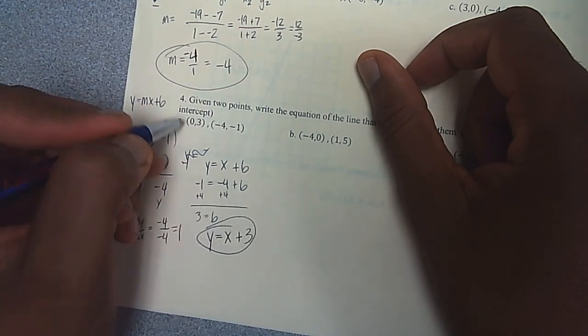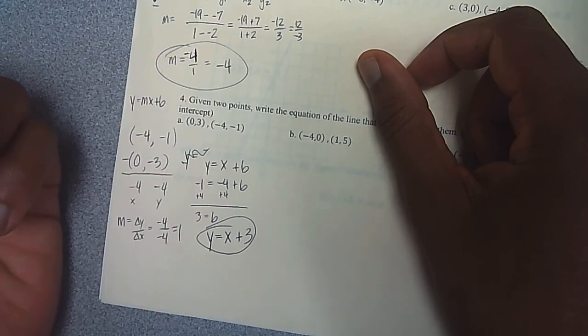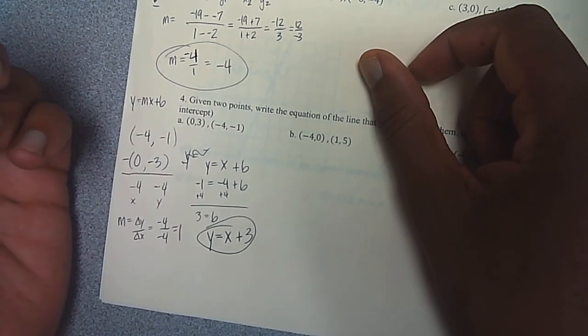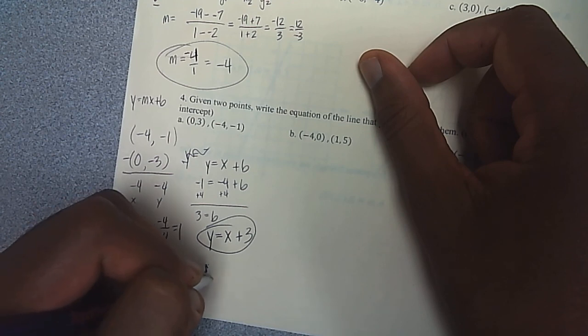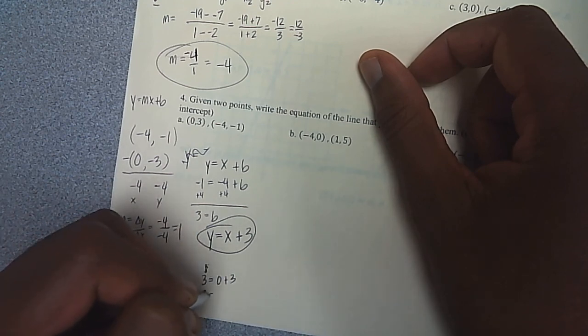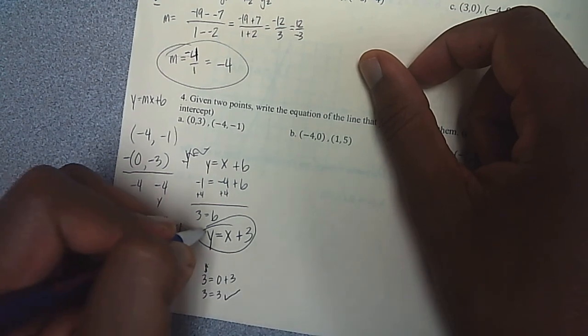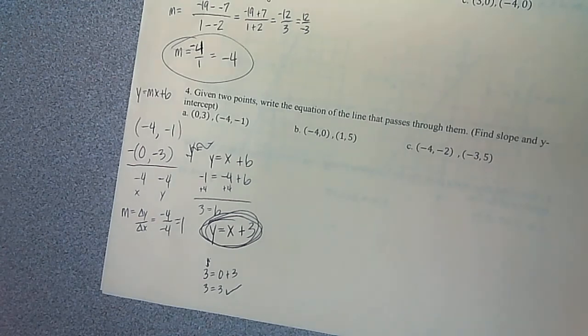That makes sense because right here, this is my y-intercept because my x is 0. So I can plug it in and check it. So this should be 3 equals my x plus 3. 3 equals 3. Yeah, that's right. So this equation represents that line.